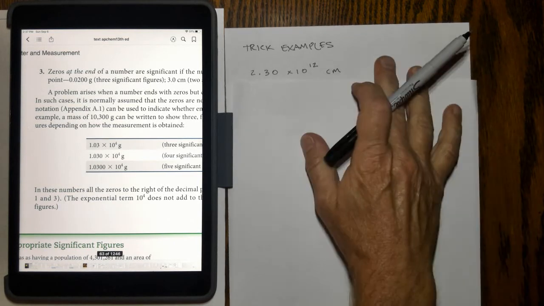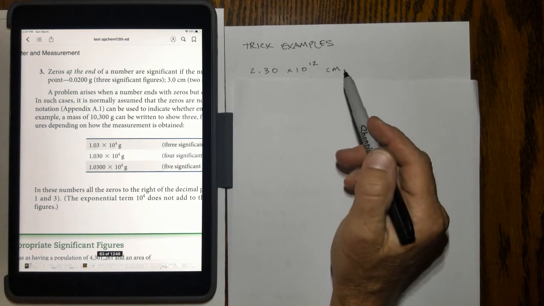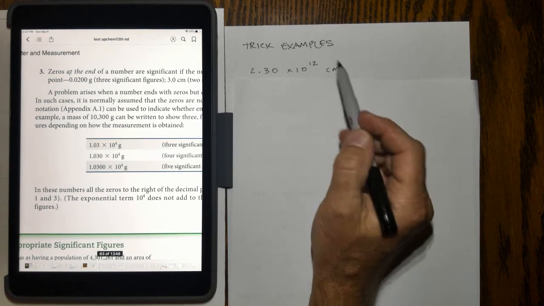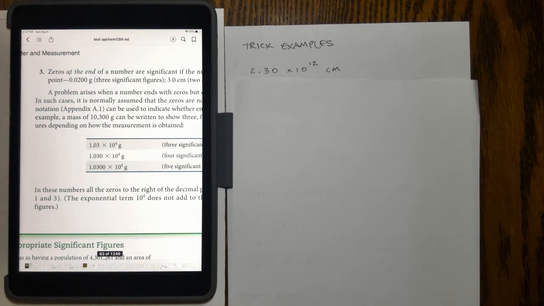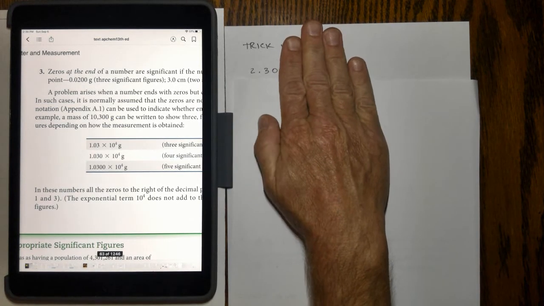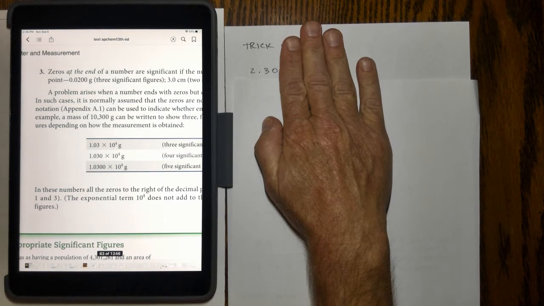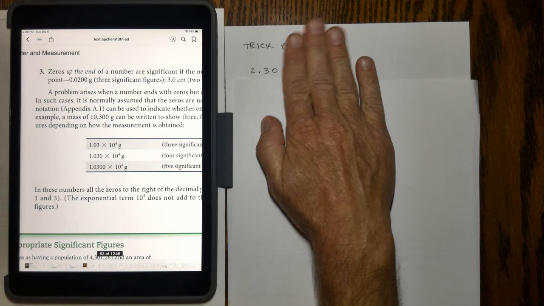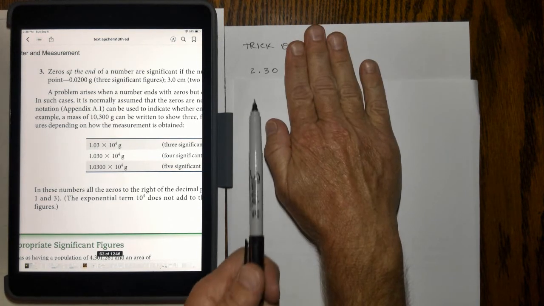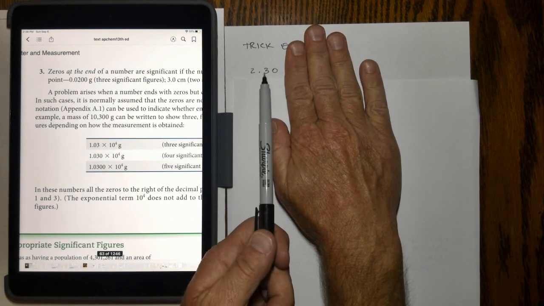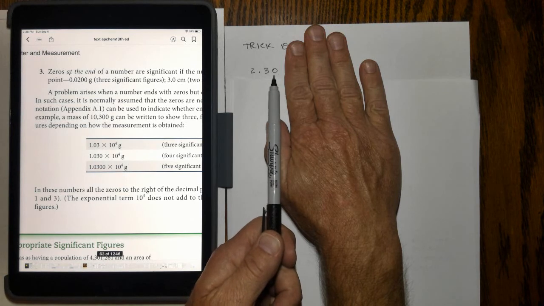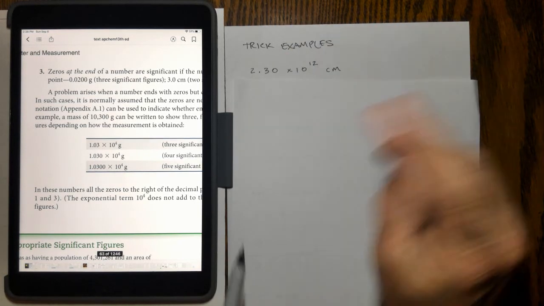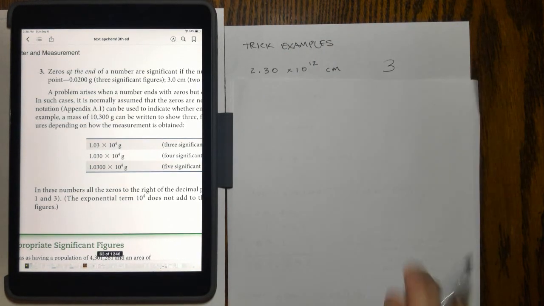Here's a large measurement of centimeters, and you can see that it's got a times 10 to the 12th, and the advice I give is just ignore this part. Not that it's not important. It definitely is important to tell you how large it is, but it does not help you determine the number of significant digits in a measurement. And so the significant digits would be the 2, the 3, and then since it contains a decimal point, the 0 would count, so this would have 3 significant digits.